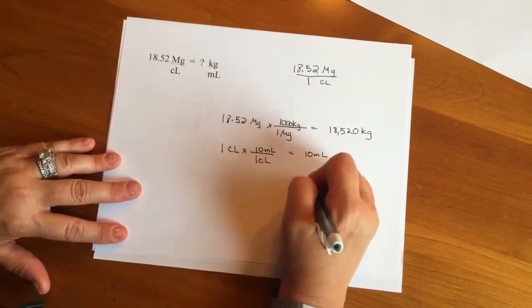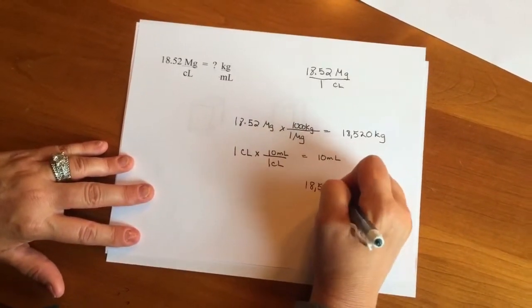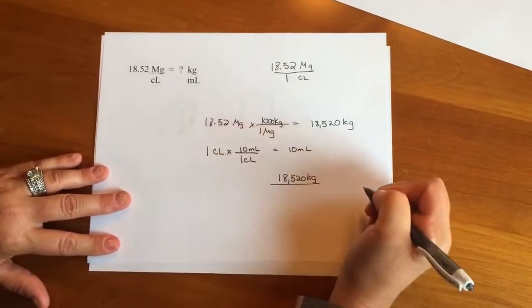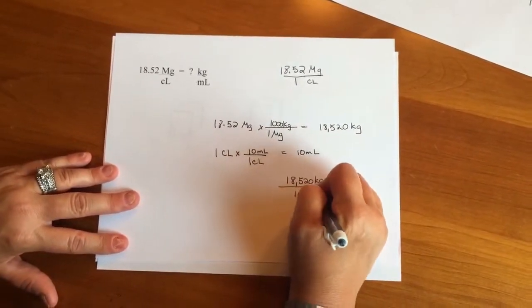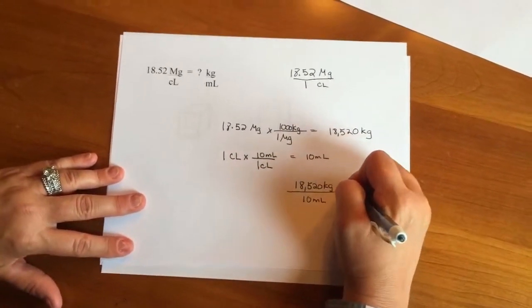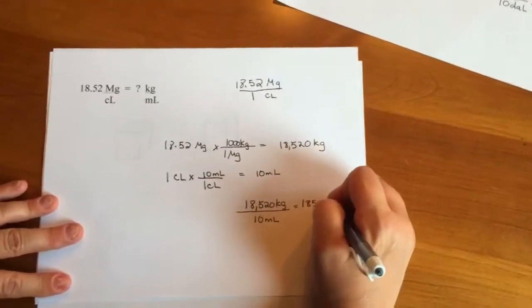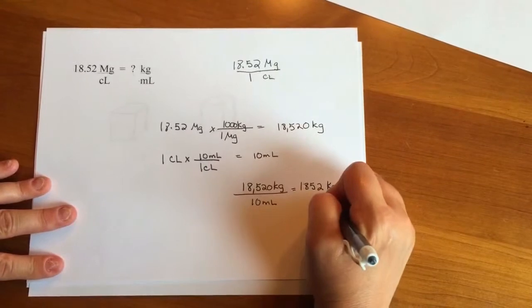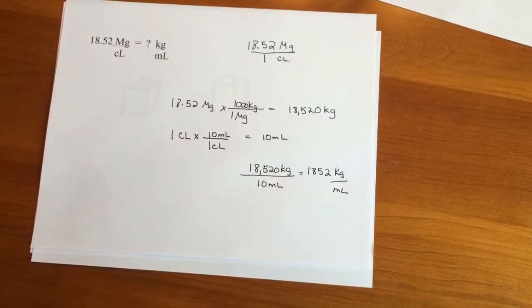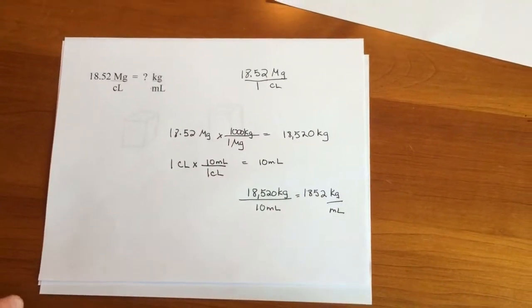So we're going to get 18,520 kilograms over 10 milliliters, which is equal to 1,852 kilograms per milliliter.